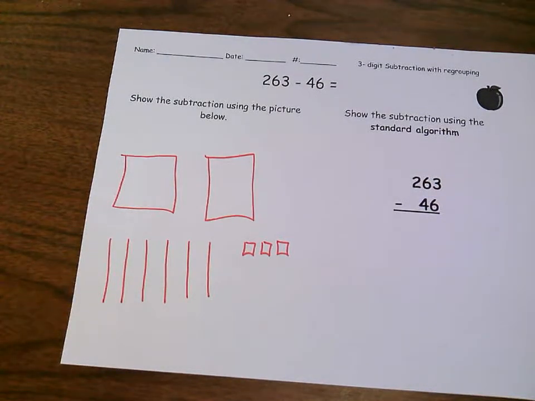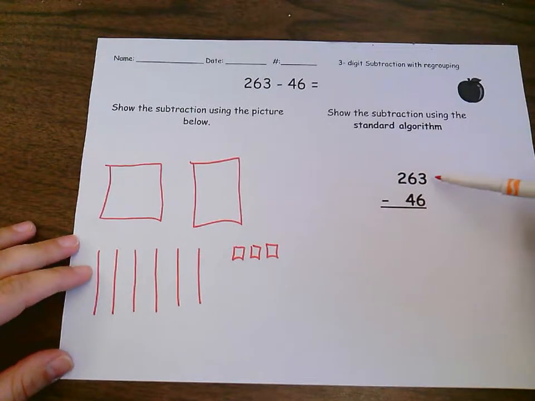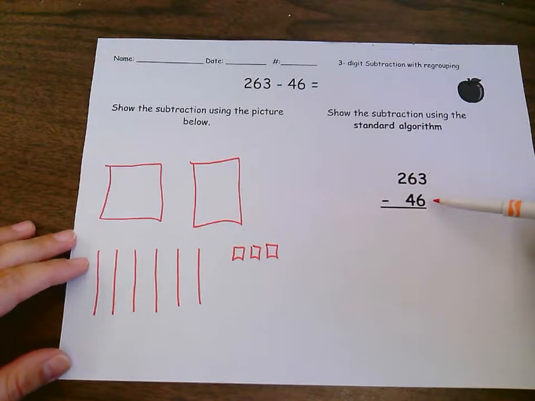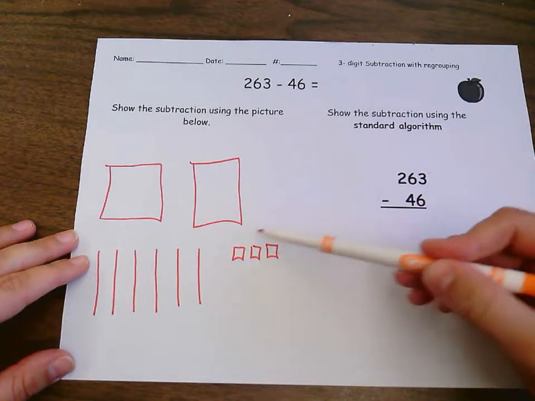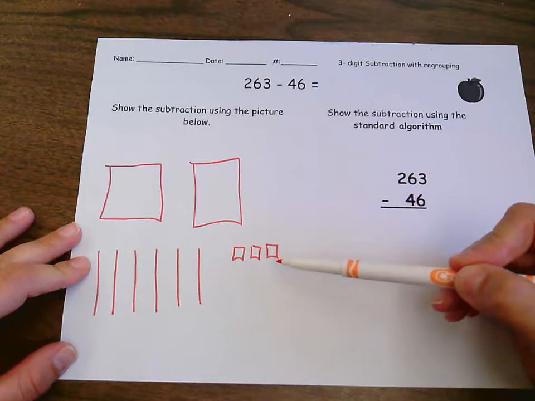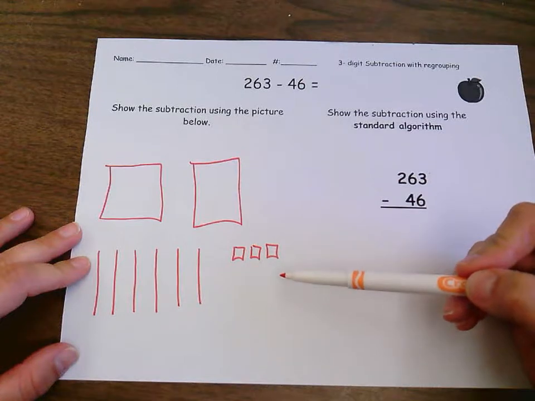Now when I go to subtract my ones, I notice that 3 take away 6 cannot be done. Over here I only have 3 ones. I can't take away 6 of them. So I'm going to need to do a little regrouping.